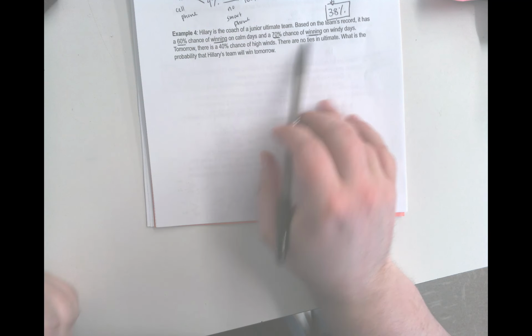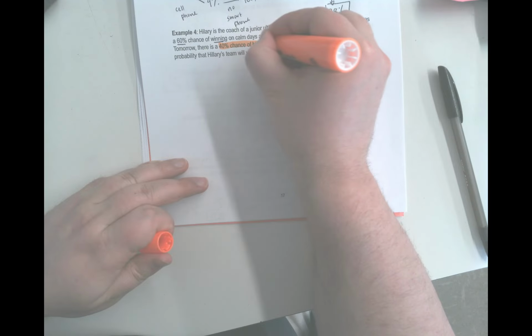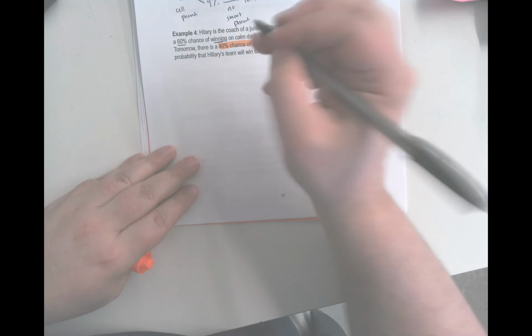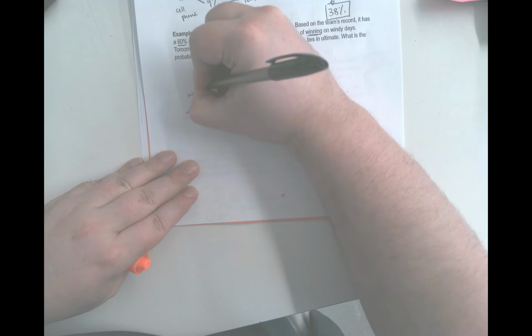So because we have two probabilities here of winning a game, those are going to be our second branches that we're going to make in our diagram, which means that this other percentage here is going to be my first branch. Okay, so my first branch is either going to be windy or calm.